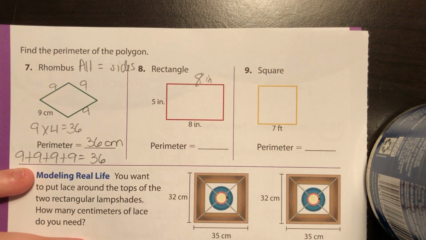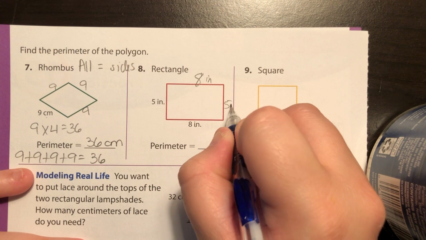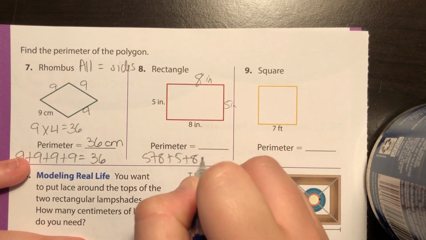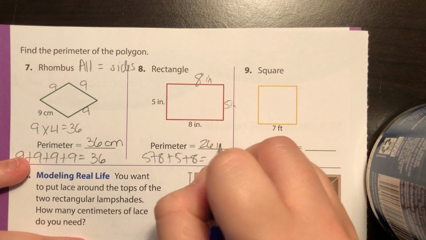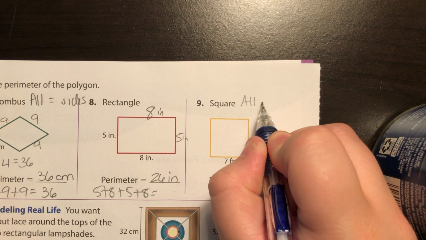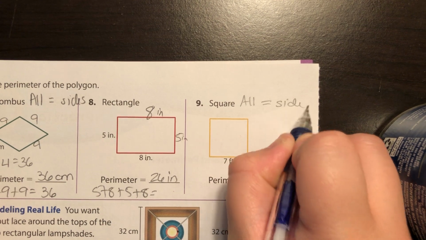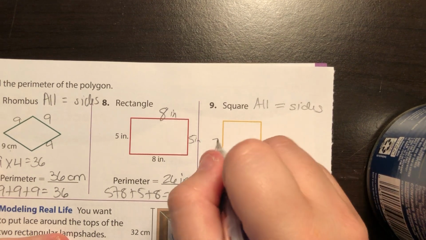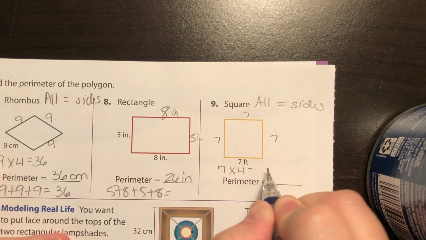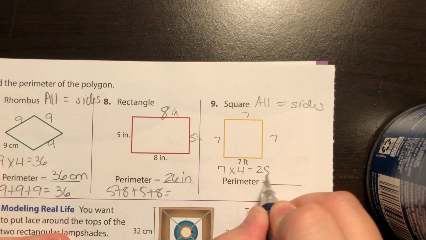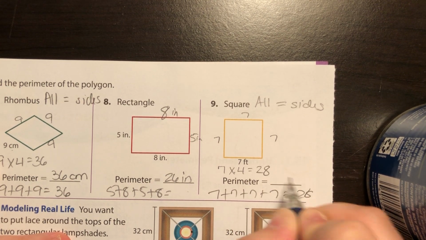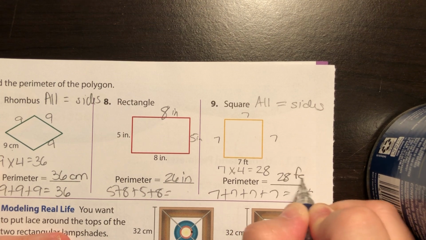Okay. Over here, rectangle, like we said in the parallelogram, if the bottom is 8, then the top must also be 8. And if the left is 5, then the right side must also be 5 inches. 5 plus 8 plus 5 plus 8, which would give you 26 inches. This is a square, just like a rhombus, all equal sides. So if they tell you that the bottom is 7, the remaining sides are also 7. This can be found by either doing 7 times 4, since there's 7 4 times to equal 28, or you can add 7 4 times to also get 28 what? Feet.